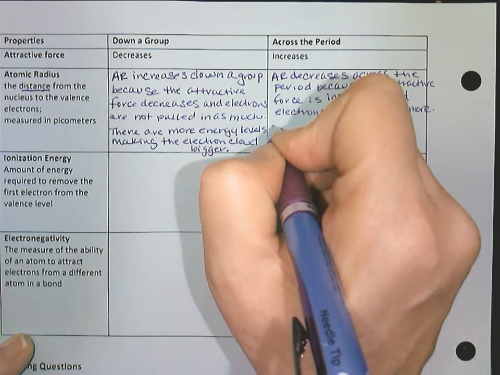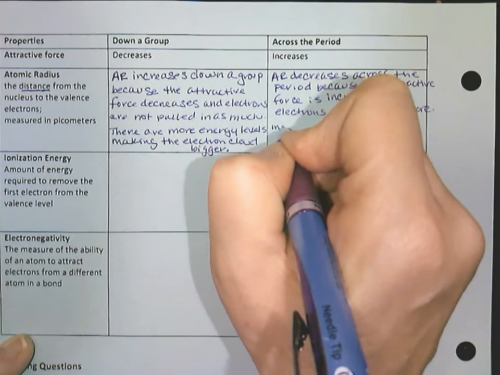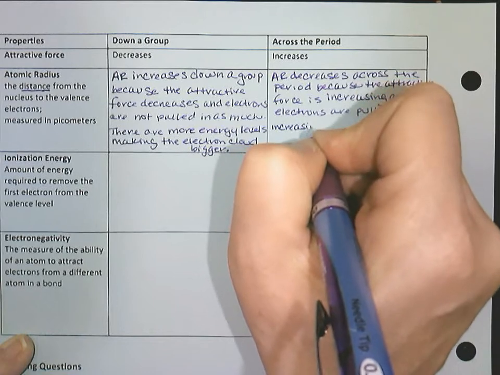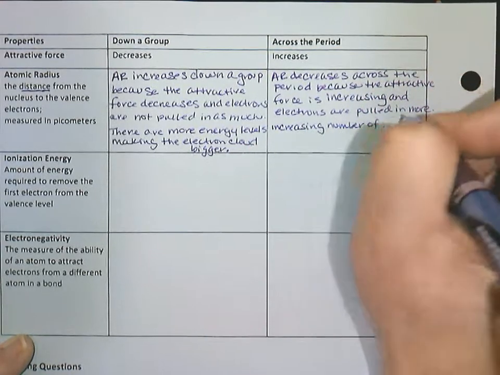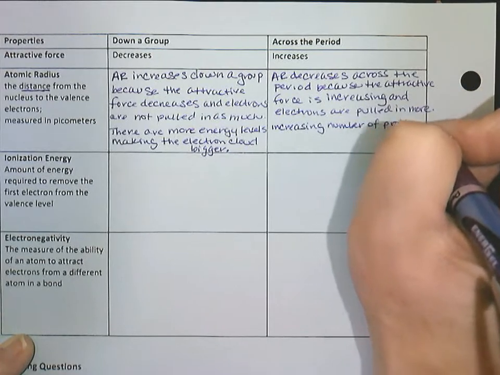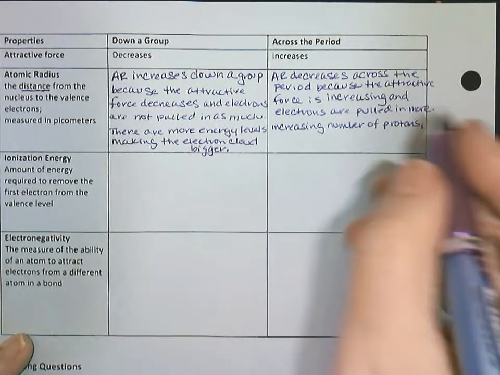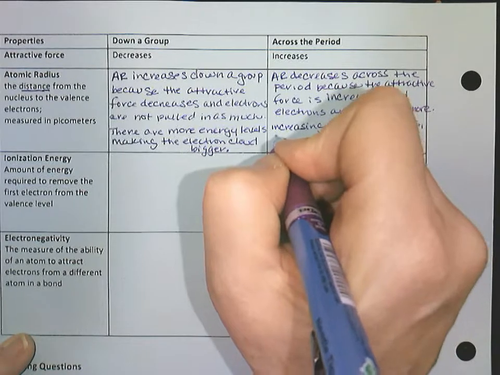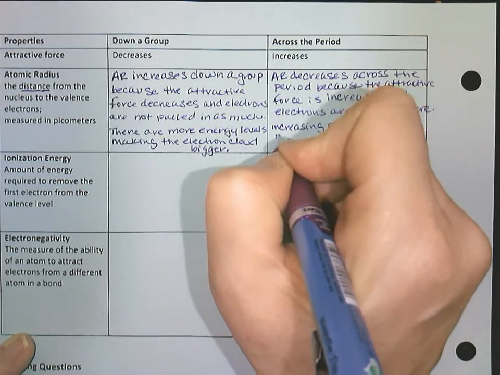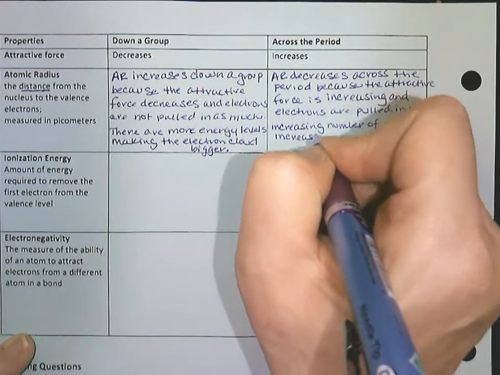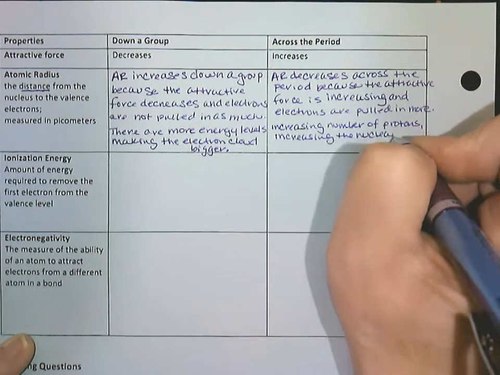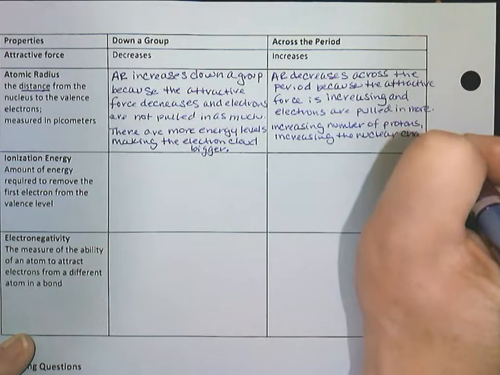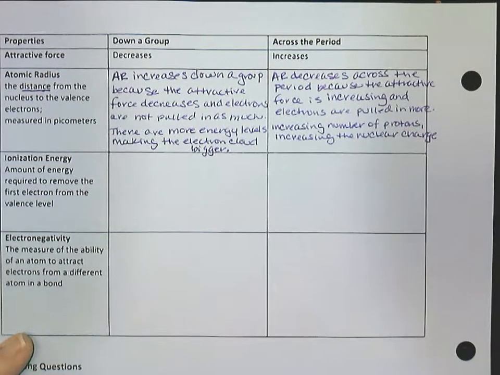By increasing the number of protons, so increasing number of protons, we're increasing the nuclear charge of the atom, which gives the nucleus more of a pull on electrons.